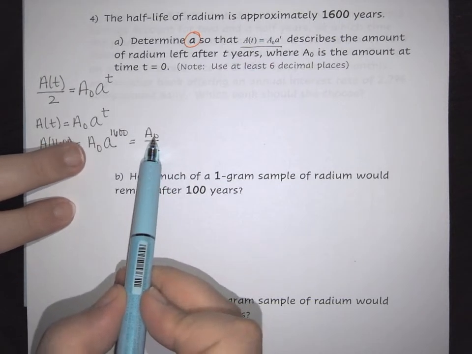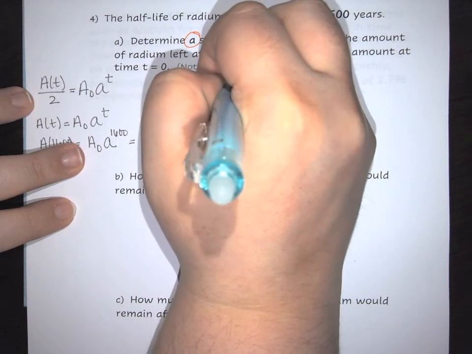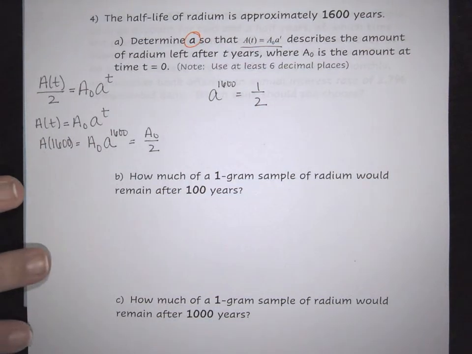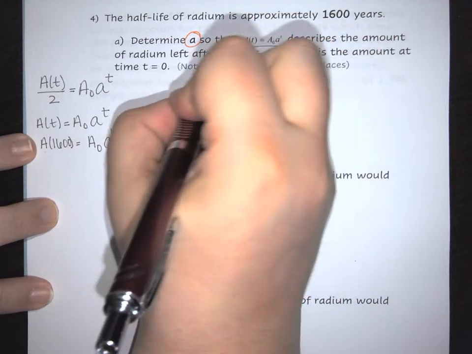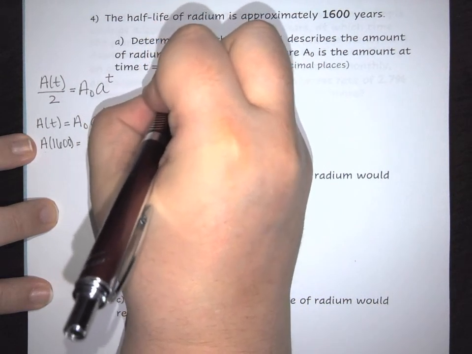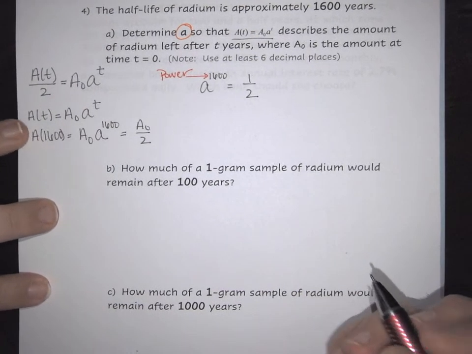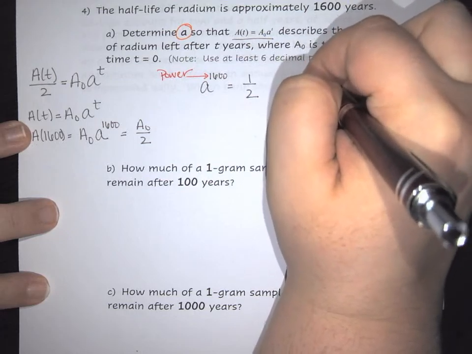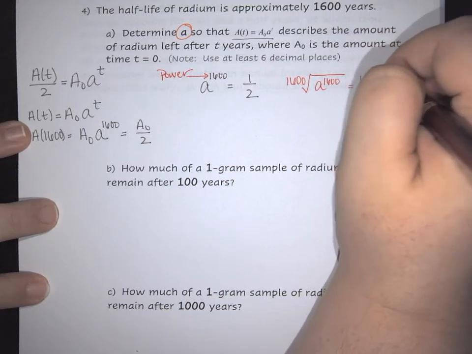So here what's going to happen is my A naughts go away, and what I'm left with is that A to the 1,600 is equal to 1/2. I need to solve, so in order to do that, I need to do the reverse. This number right here is a power, so I need to change it into a root. So I am going to take the 1,600th root of A to the 1,600, which is the 1,600th root of 1/2.